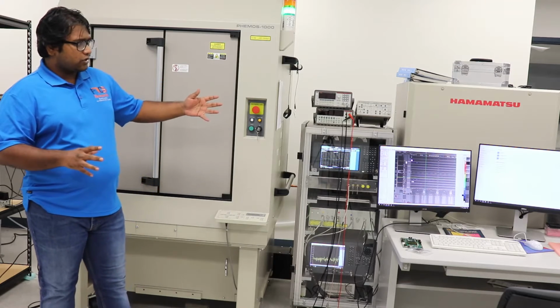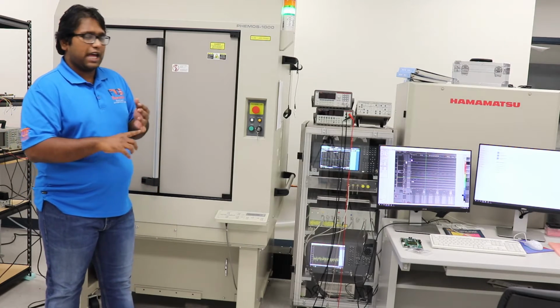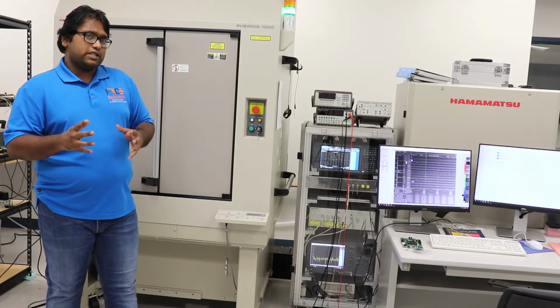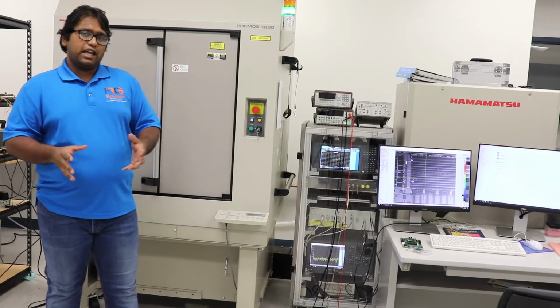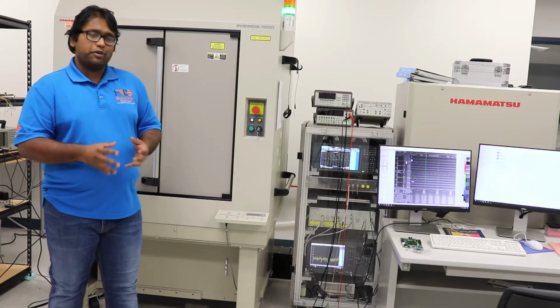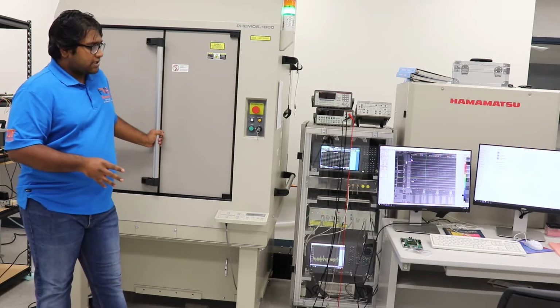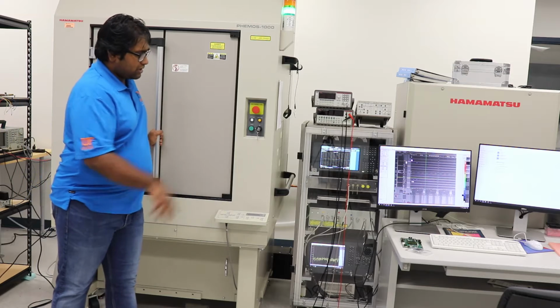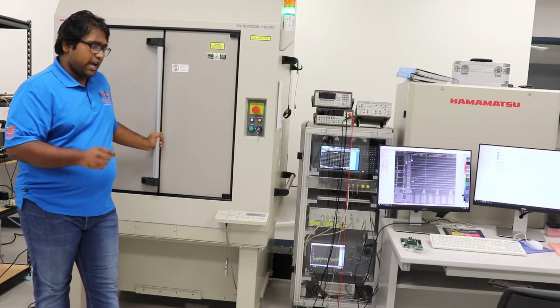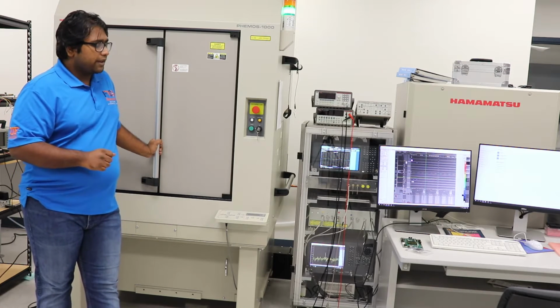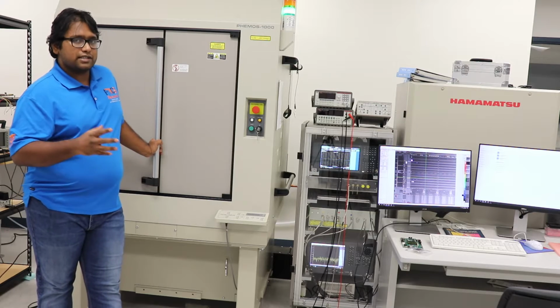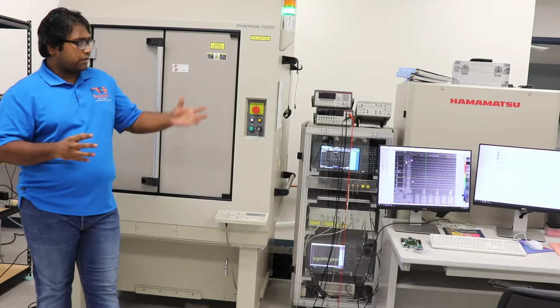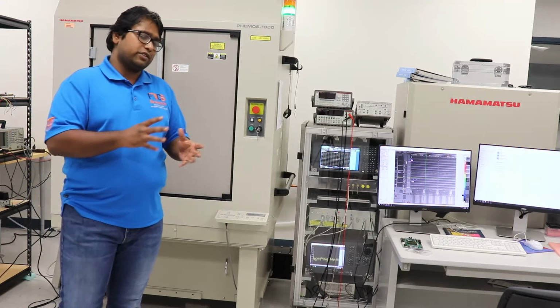It is also used for LVI and LVP analysis, which are alternatively known as laser voltage imaging and laser voltage probing methods. This method is also used for OBIRCH and TIVA analysis as well. But in today's module, we will only discuss the photon emission analysis and the optical probing methods.